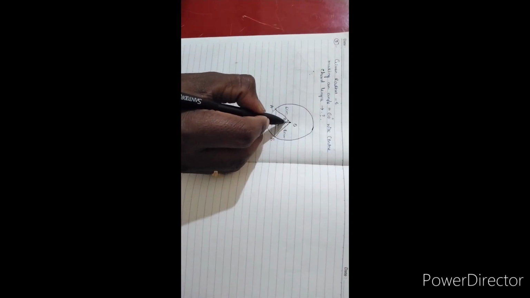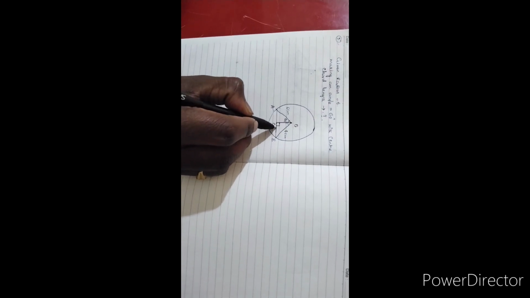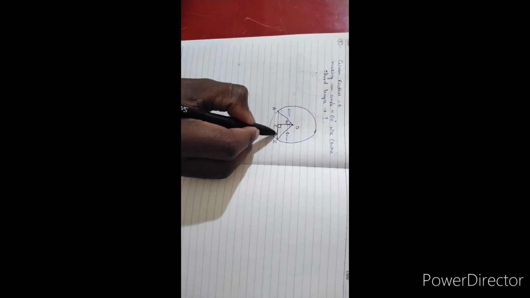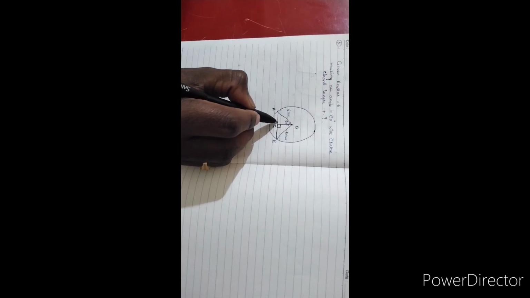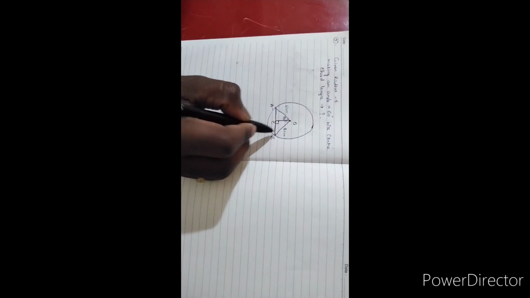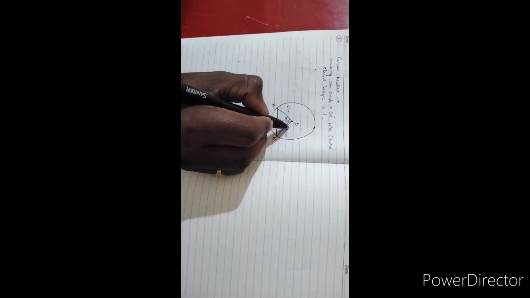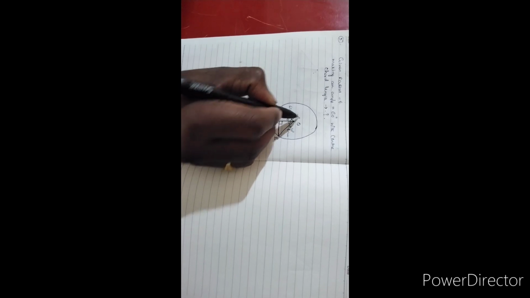Now what I'll try to do is find the length of CB. If I double the CB, then that is automatically the total length of the chord. Now in this case, if the total angle is 60 degrees, then I can say that this triangle is 30 and this triangle is 30 degrees.